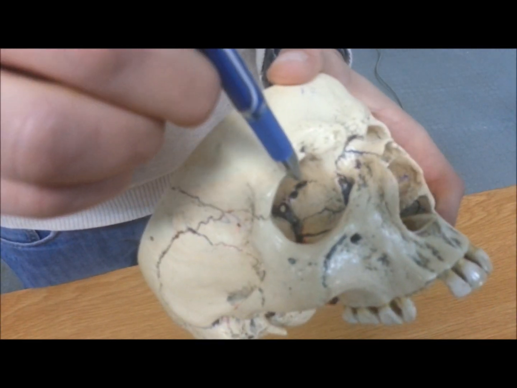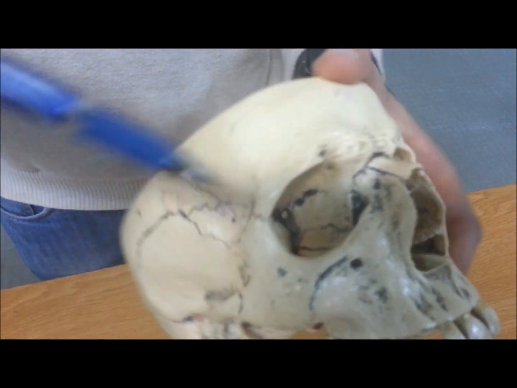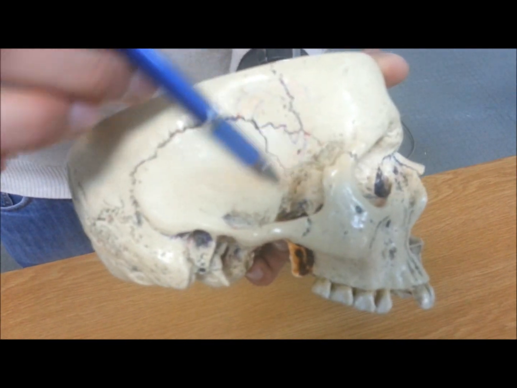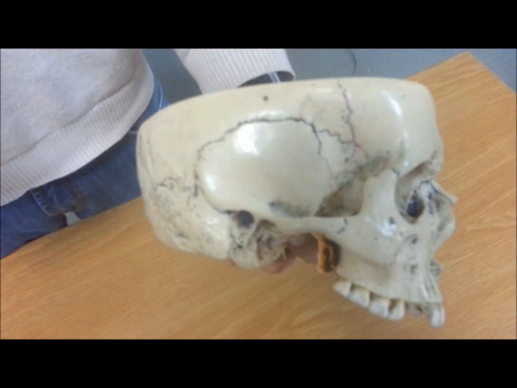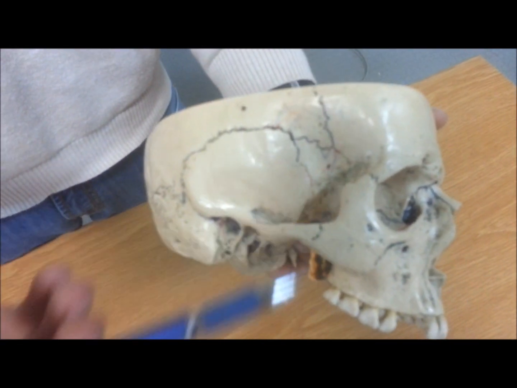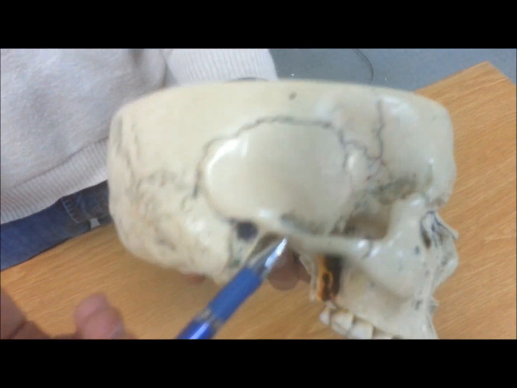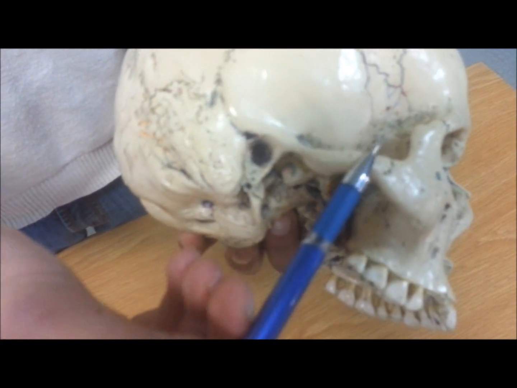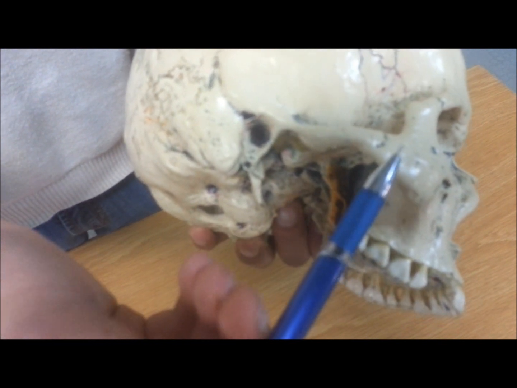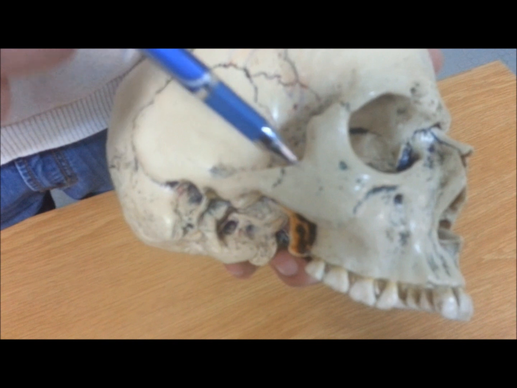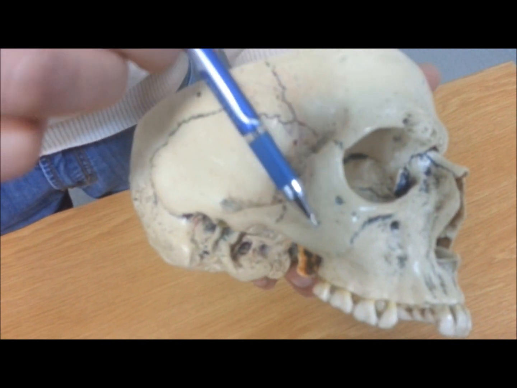The zygomatic bone contributes to form 2 structures of the face. The first one is the orbital cavity, and the second one is the zygomatic arch. The zygomatic arch is formed by the joining of the zygomatic bone and the temporal bone. It also contains 2 small foramina.